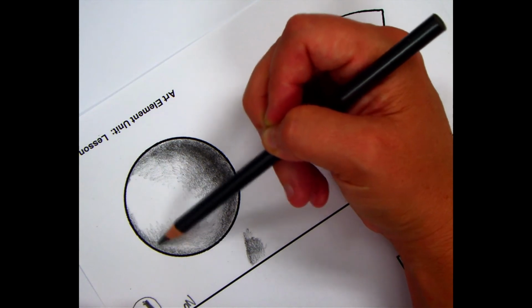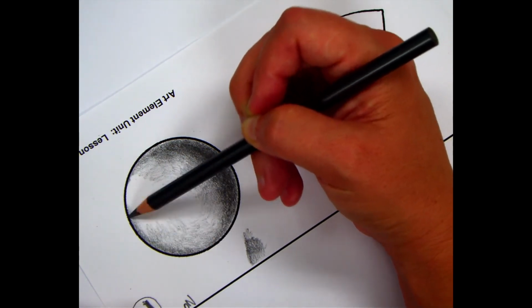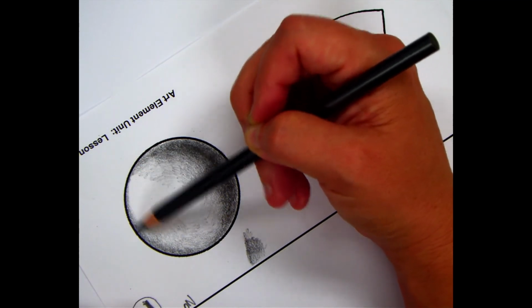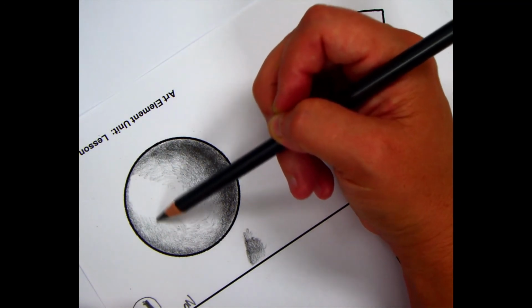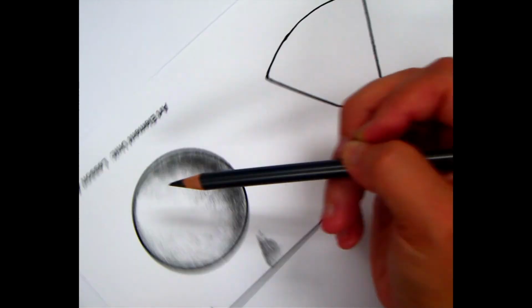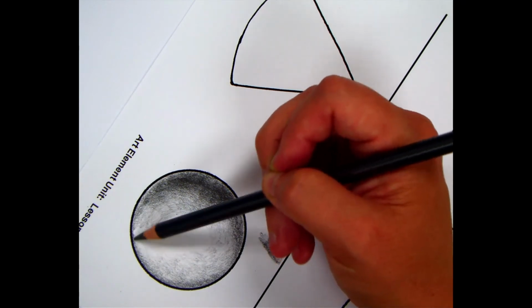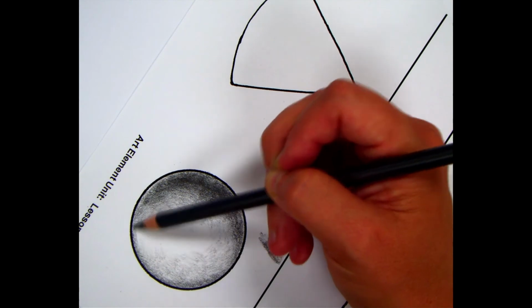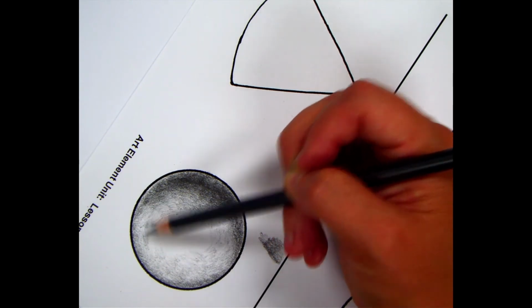I'm going to get just a little darker on the shadow edge. Or not the shadow edge, the value 2 that's creeping in on the inside. So a little bit darker. And then it gets lighter as it goes to the center. If your pencil gets too dull, you can rotate it so that you're using a sharper point so that it gets into the grooves of the paper.